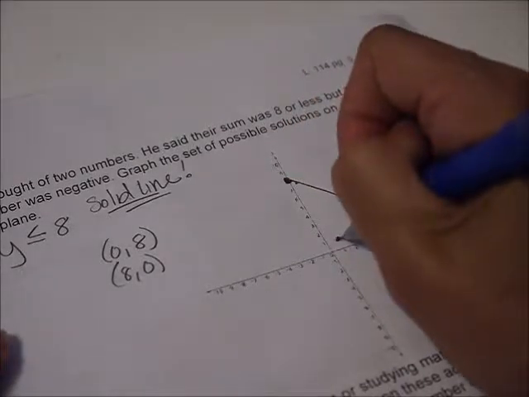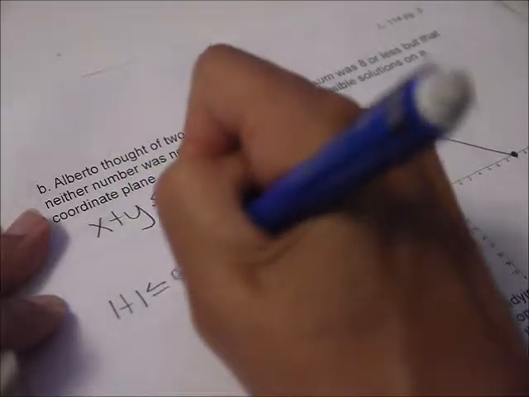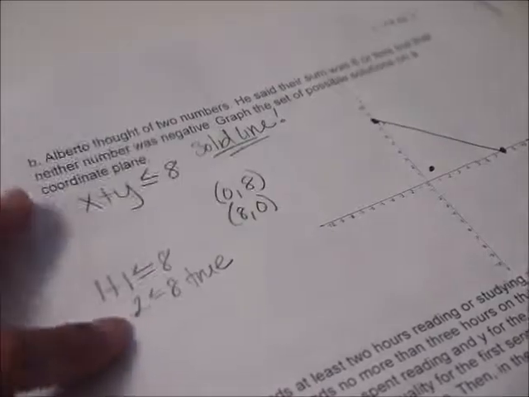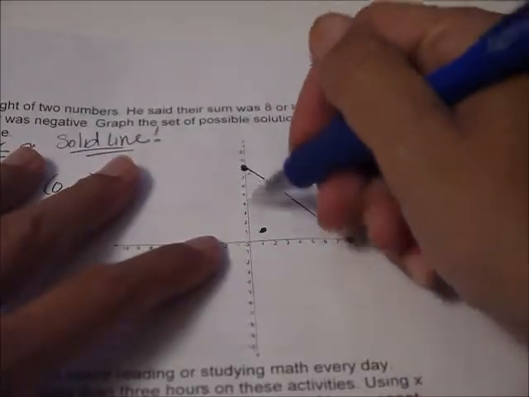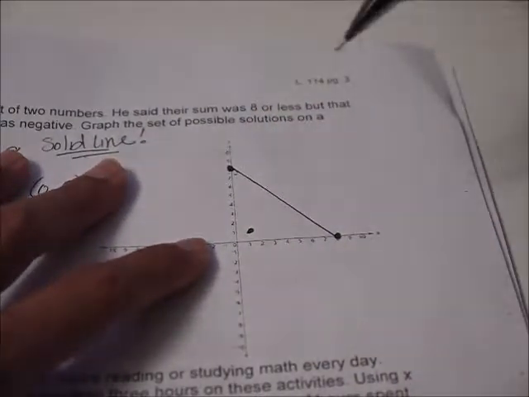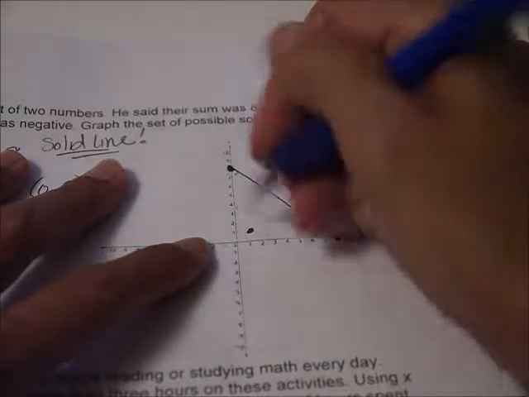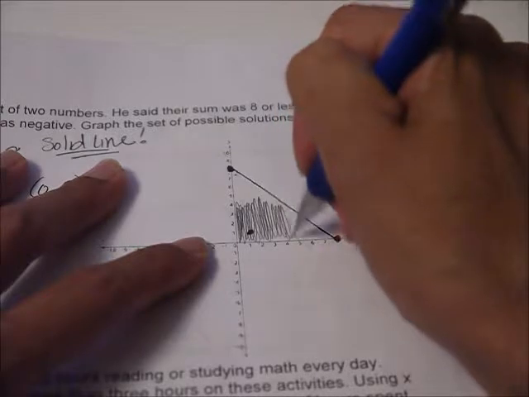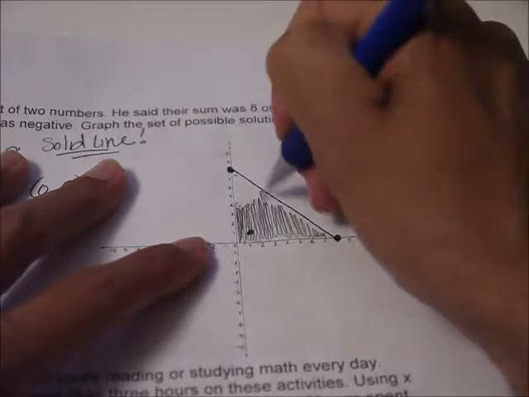Let's try 1, 1 and test 1, 1. Is 1 plus 1 less than or equal to 8? True. Yes, so the test is true. So this is part of our, we call it basically our solution zone. So you get to just draw a little triangle here for your answer.